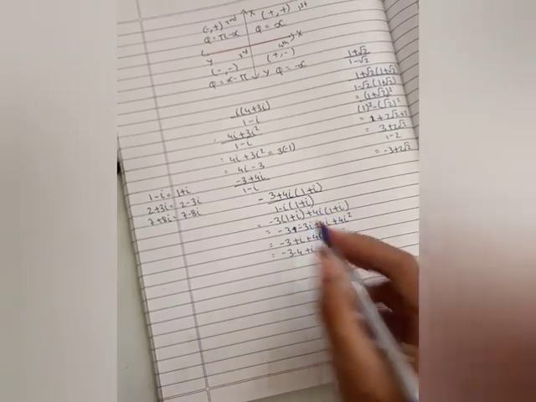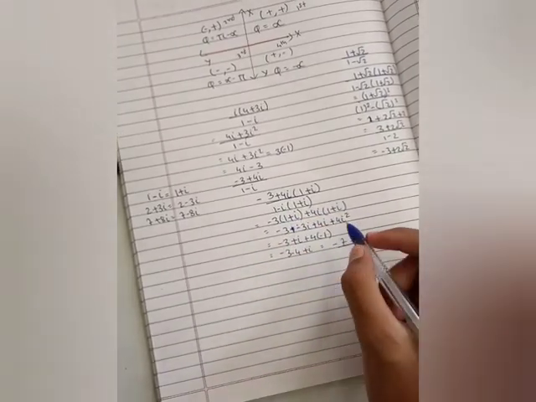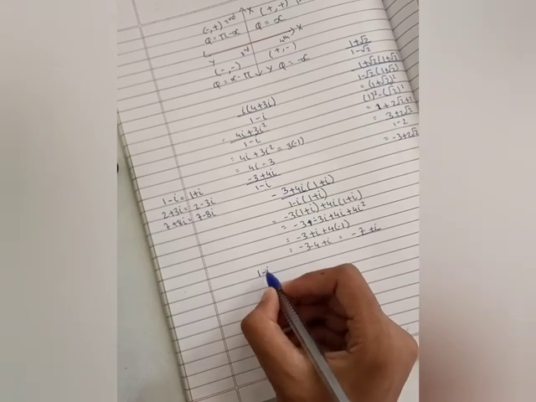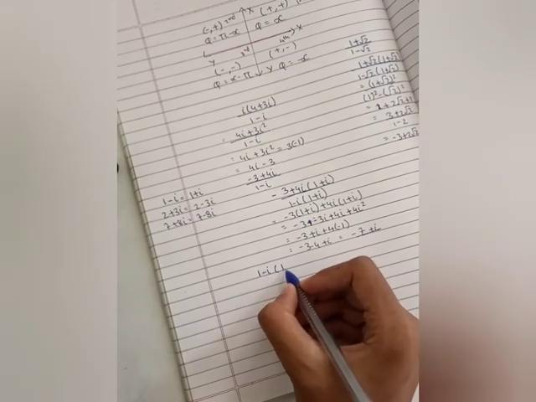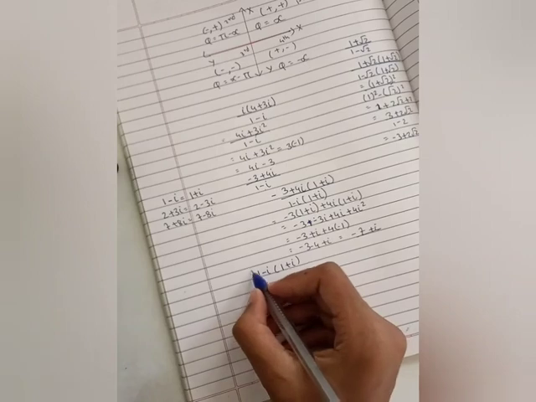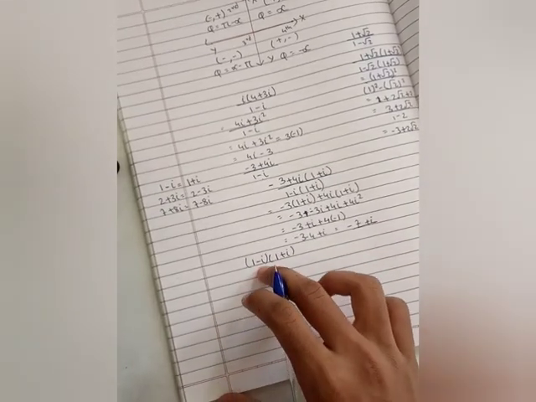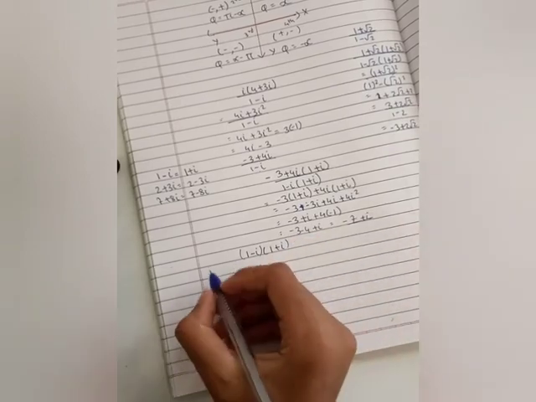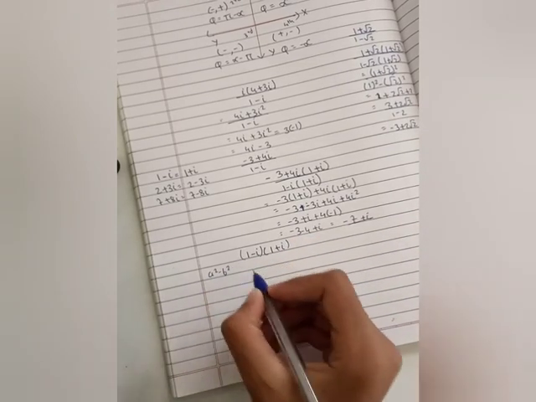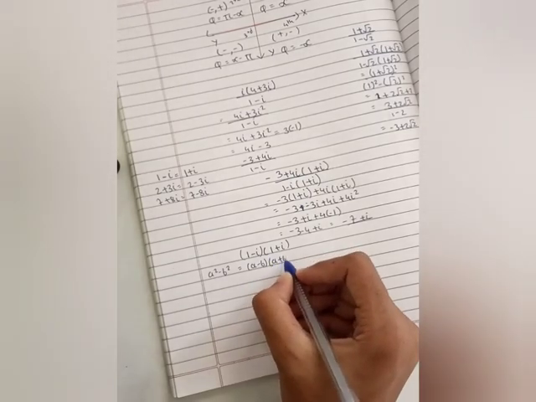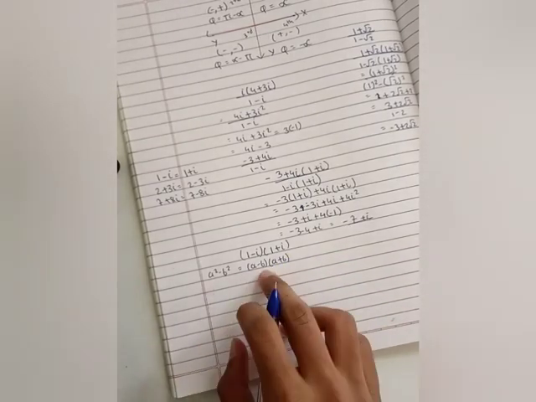Now we have to solve the denominator. The denominator is 1 minus iota times 1 plus iota. By looking at this, we remember a theorem: a square minus b square is equal to a minus b times a plus b. So it is in this form.